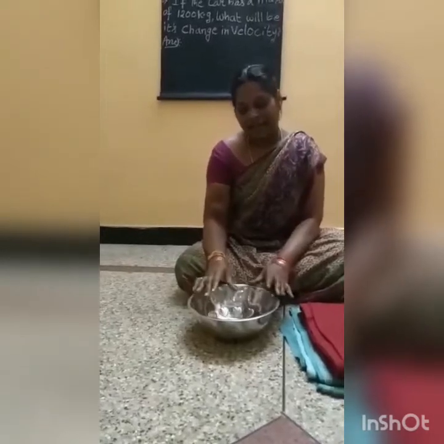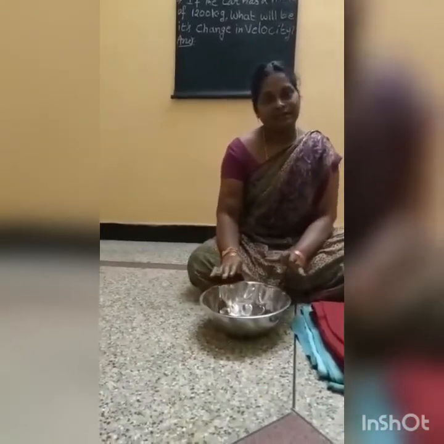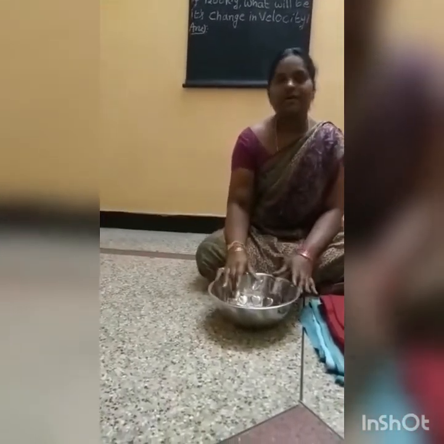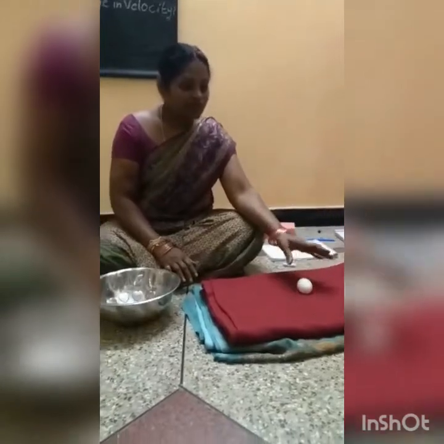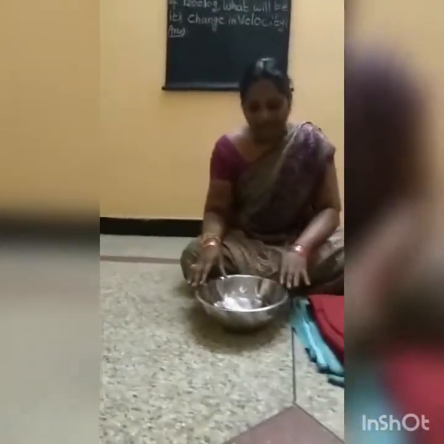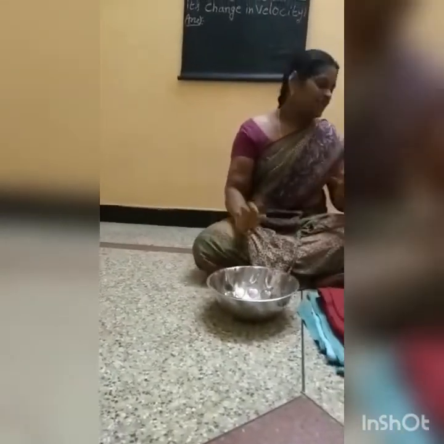That is the impulse. That is, it applies more force in less time. In the other case, it applies less force in more time, so it does not break. The egg breaks in this case.